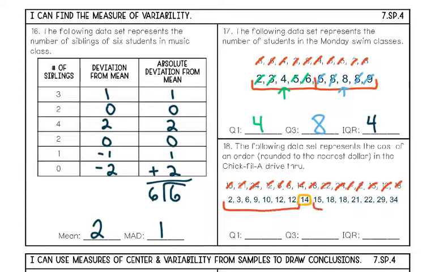I'm going to split them up, and I'm not going to include the 14 in either one of those halves. Now I'm going to look for the median of the first half and the median of the second half. That's how I find Q1 and Q3. So the median of the first half is 9, so that's Q1. The median of the second half is 21. And then the interquartile range, or the IQR, is the difference between Q3 and Q1. 21 minus 9 is 12. So that's the interquartile range for this data.